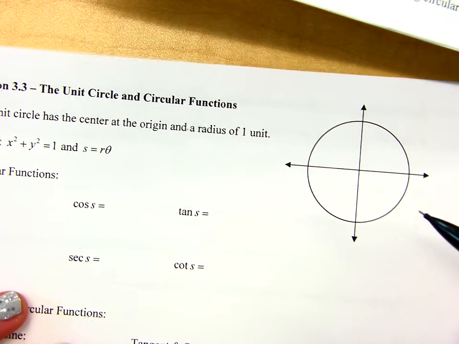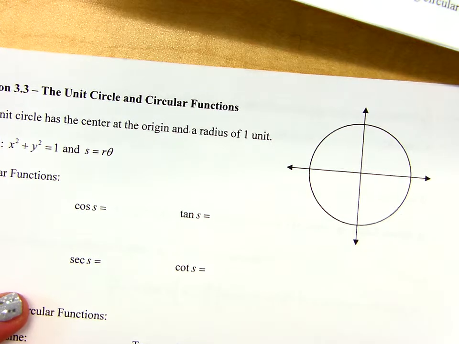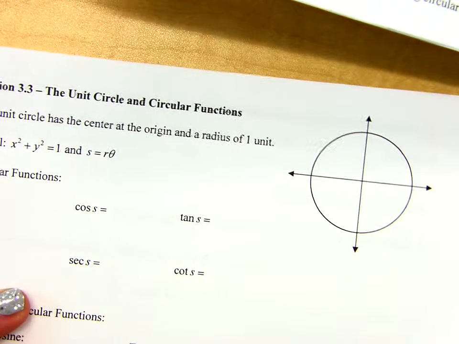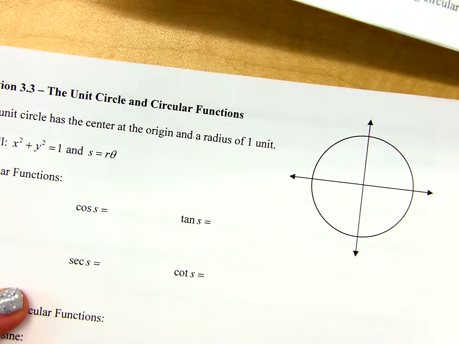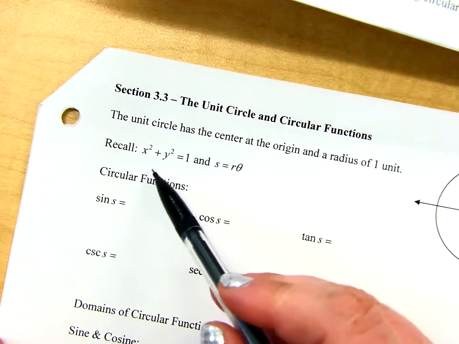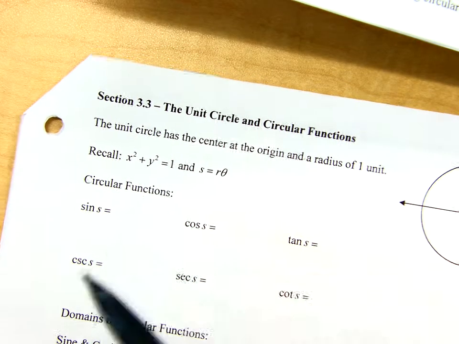Do you remember from, oh gosh, when might you have seen this? Certainly in geometry: the equation of a circle in the coordinate plane. x squared plus y squared equals r squared. Do you remember that?